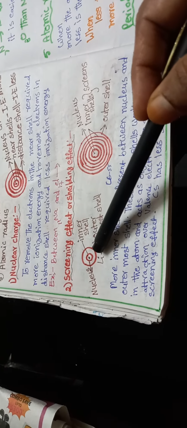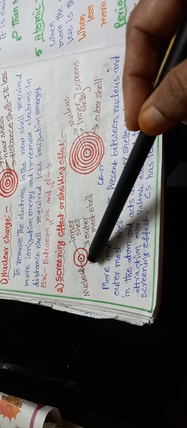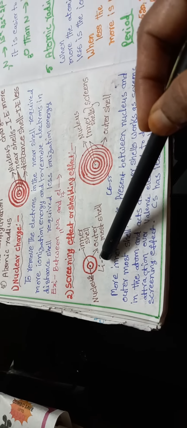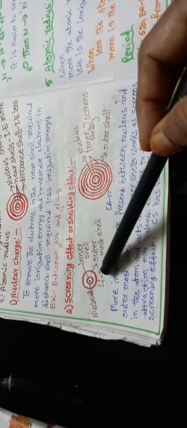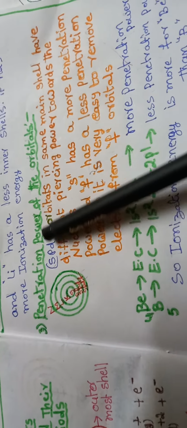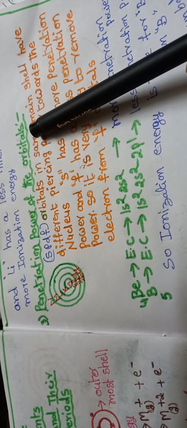Less number of inner shells are there between the nucleus and outermost shell in lithium, so it has more ionization energy. Next, penetration power of the orbitals.